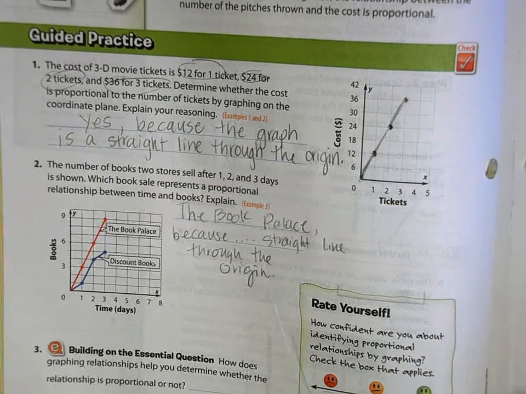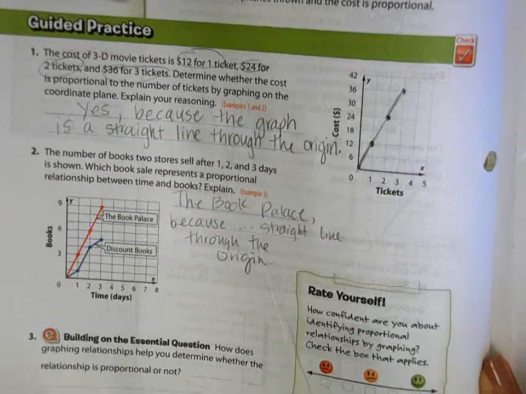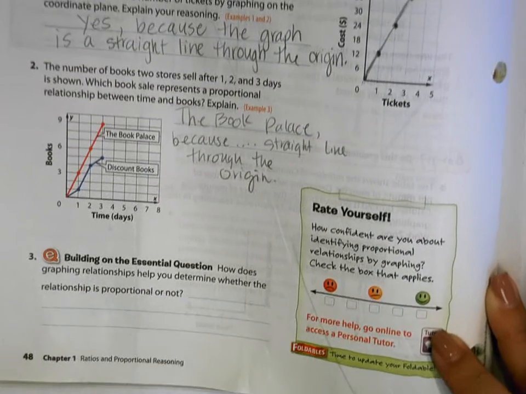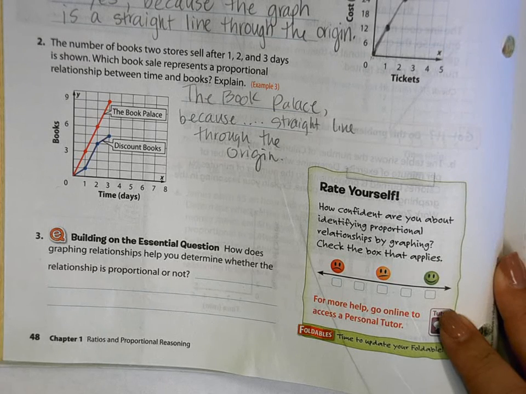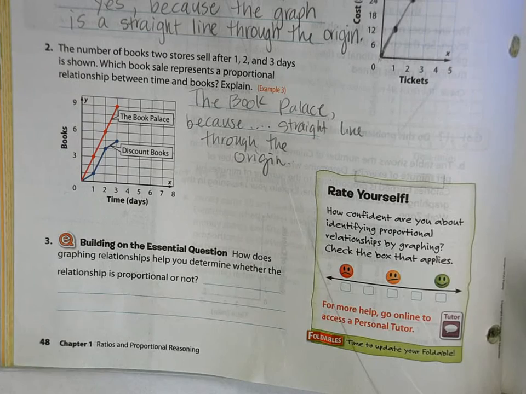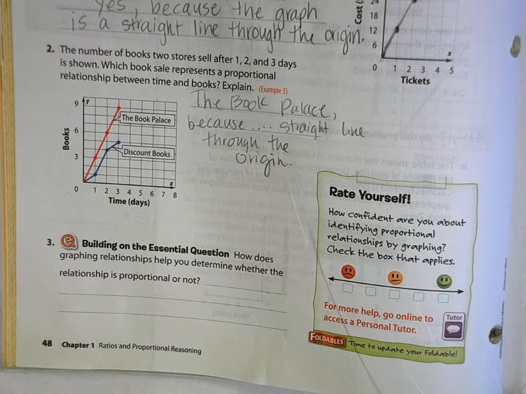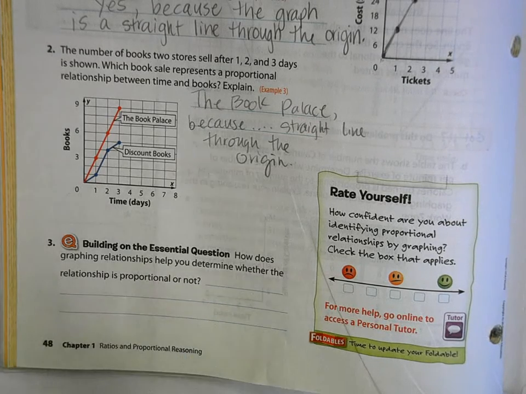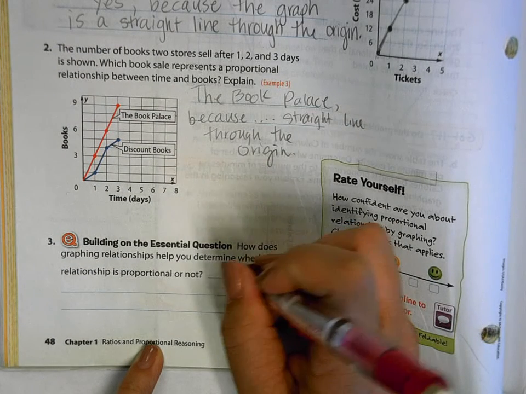All right, number 3. This is the essential question. How does graphing relationships help you determine whether the relationship is proportional or not? How does graphing help us? What do you think? Because if the line's straight and goes through the origin, that means it's constant, and it'll go up, and if it isn't, then it's not. Great. So basically what we just said.